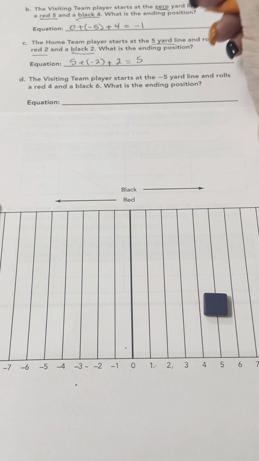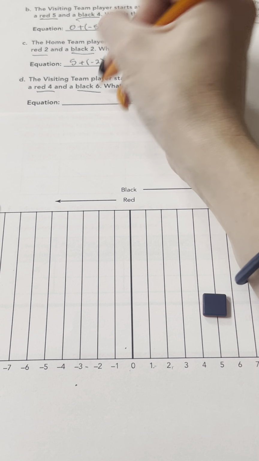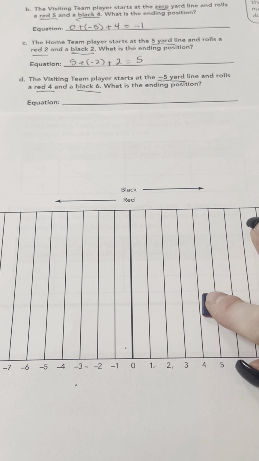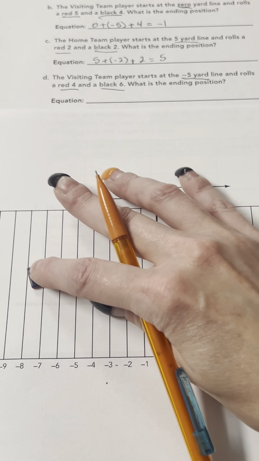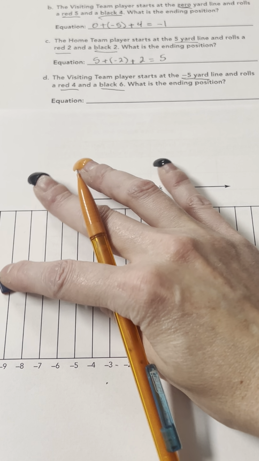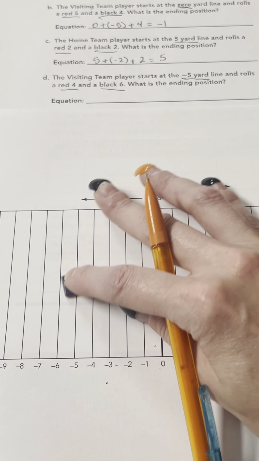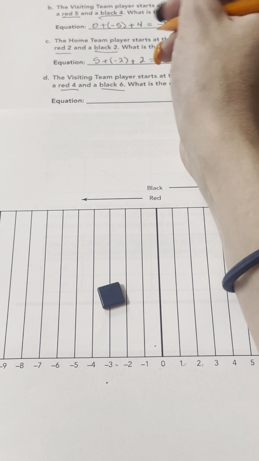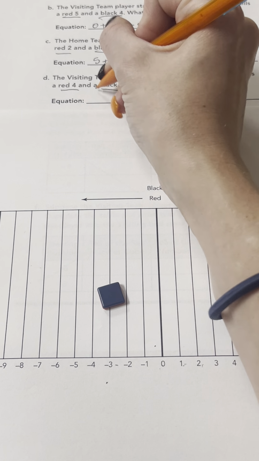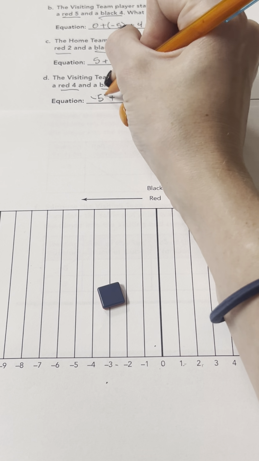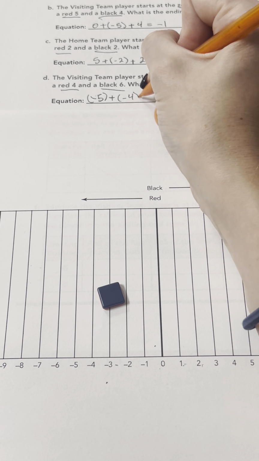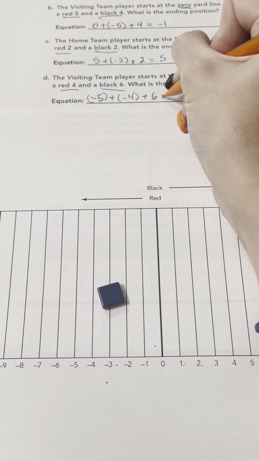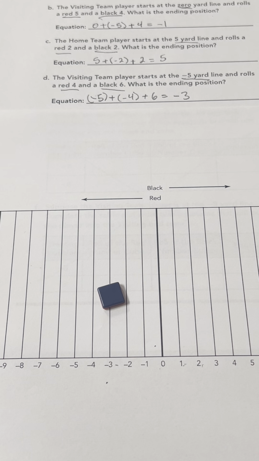The visiting team starts at the -5-yard line, rolls a red 4, black 6. Now what is it? Okay, so we're going to start at the -5, red 4, 1, 2, 3, 4, and then black 6. 1, 2, 3, 4, 5, 6. Now we're at -6. Oh, I'm sorry, I didn't write the number sentence. And we ended at -3.